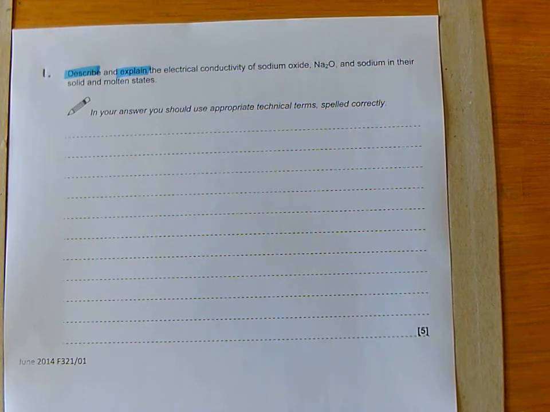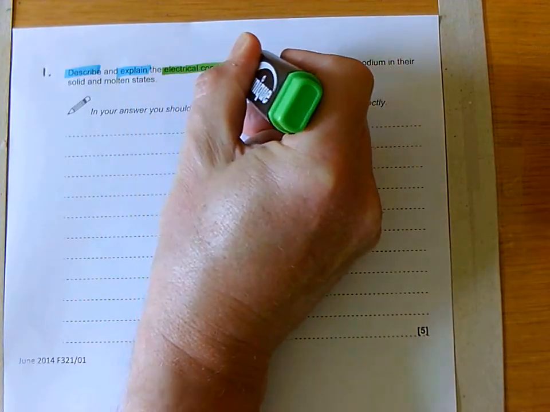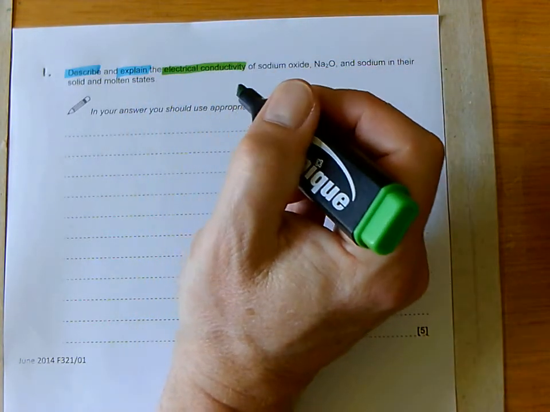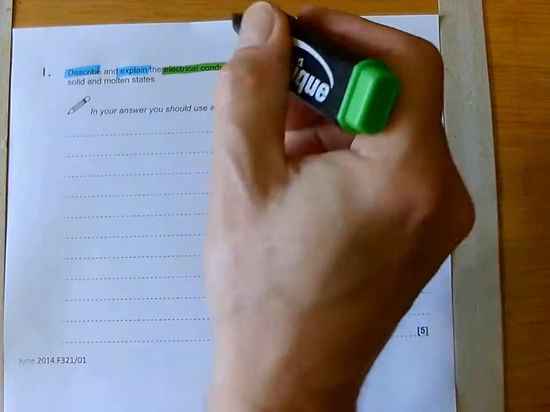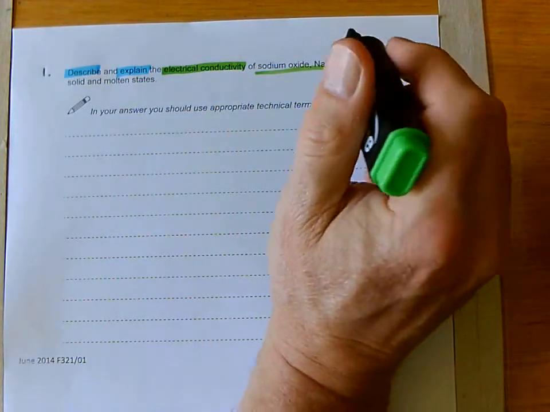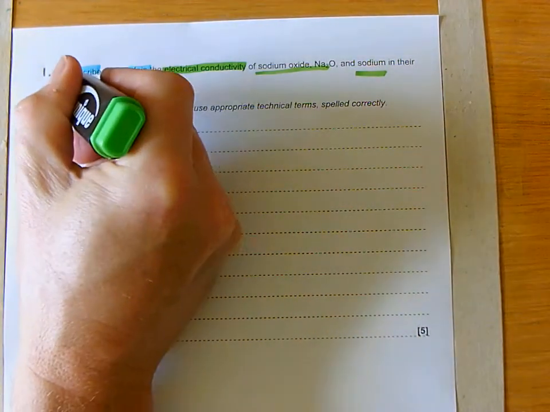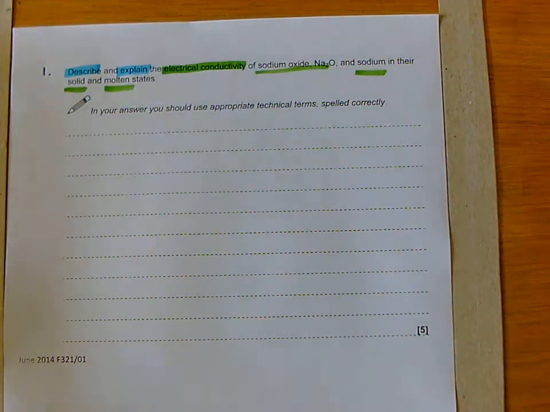Well, it's asking us to do a number of things. It's focused in on electrical conductivity, and we are looking at two compounds, well, two substances. We're looking at sodium oxide there and sodium. And then the last bit, which is easy to miss, is it's asking about the solid and the molten states. So there's quite a lot in here just from that one sentence. So we need to think carefully about how we're going to structure our answer.